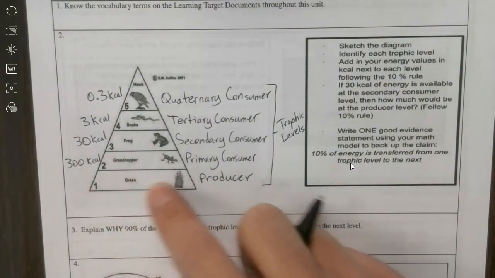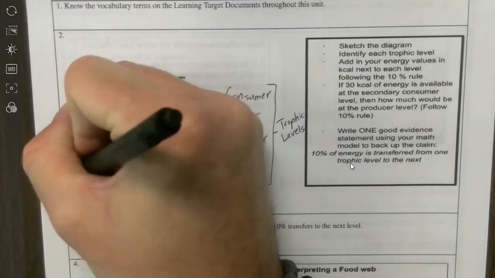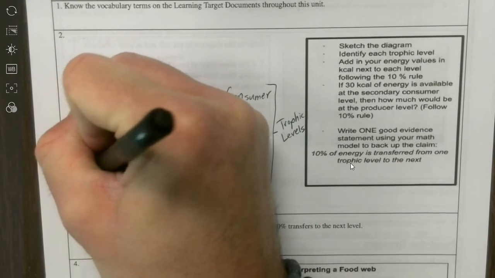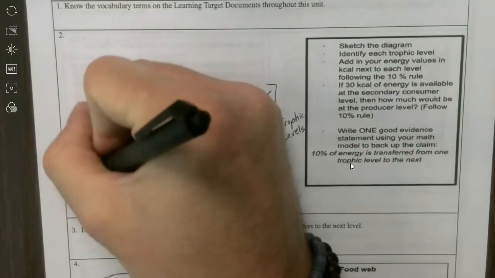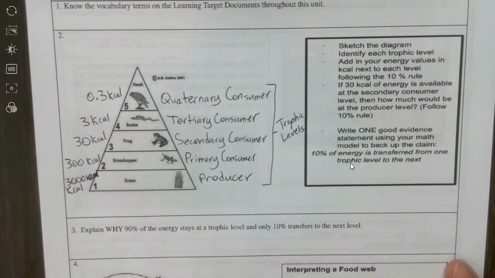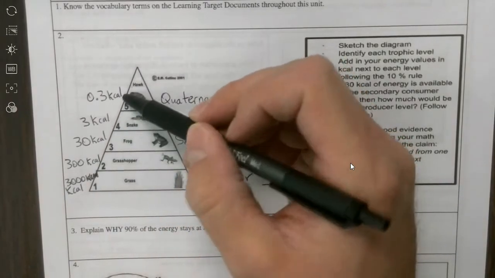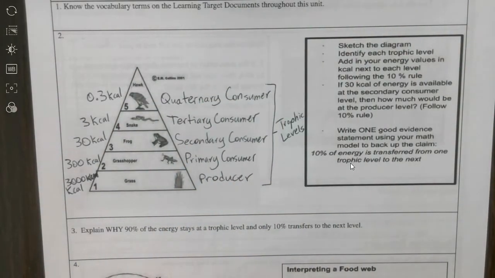This means that the grass, when it absorbed the energy of the sun and converted it into glucose, had 3,000 kilocalories. Notice how each time you go up a trophic level, it's 10% of the previous one.